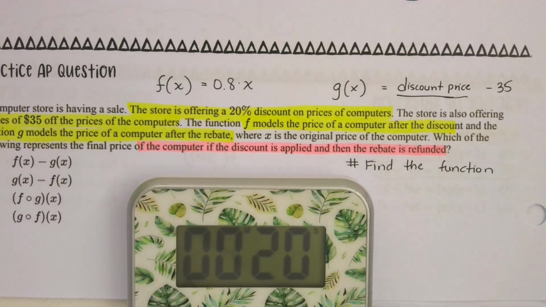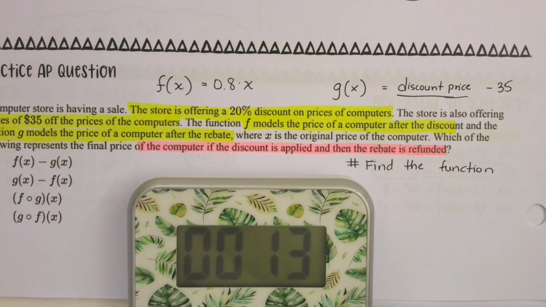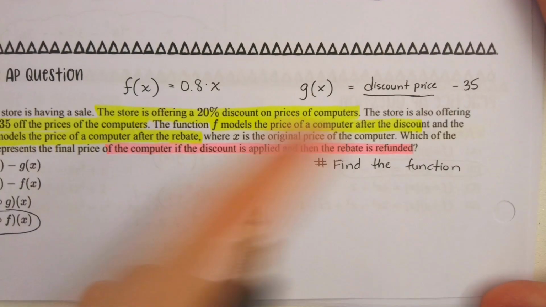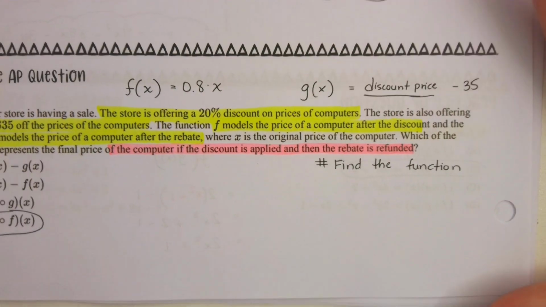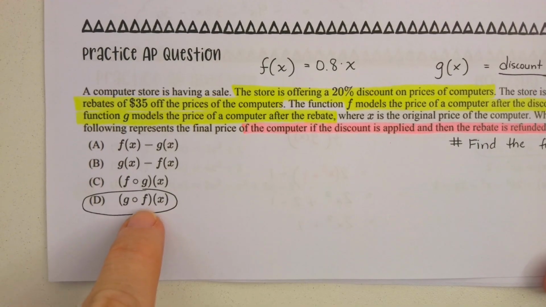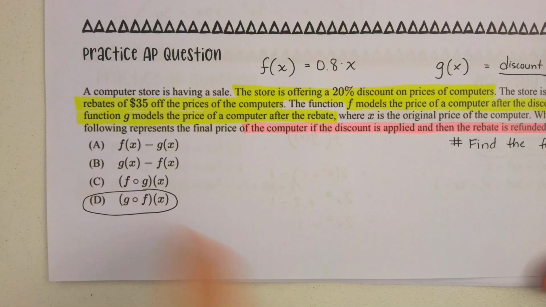Alright, I'm going to do a quick response. Basically, I want you to show me with your fingers. 1 finger if you thought it was A, 2 if you thought it was B, 3 if you thought it was C, 4 if you thought it was D. What do we think it should be? It is 4-finger D. Yes. Because it was this part right here that kind of gave it away. You have to know the discount price because you're going to take that discount price and plug it in here. So if f gets plugged into g, it's this one. f is getting plugged into g.